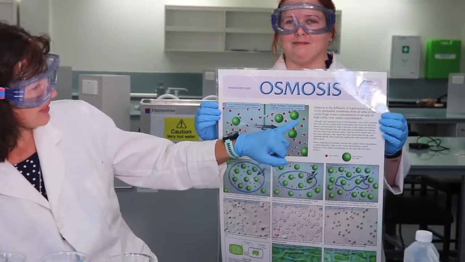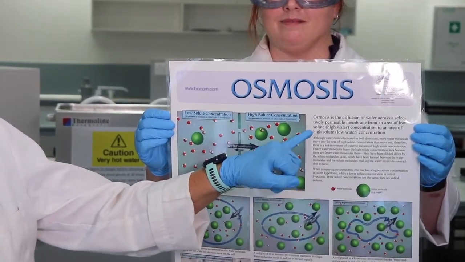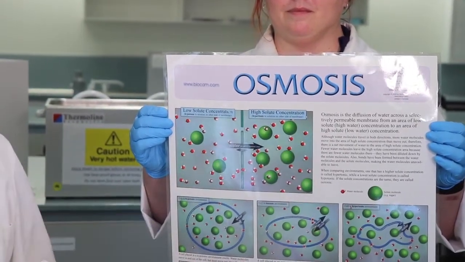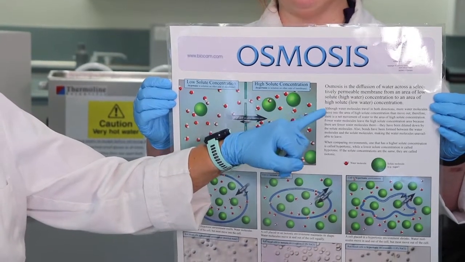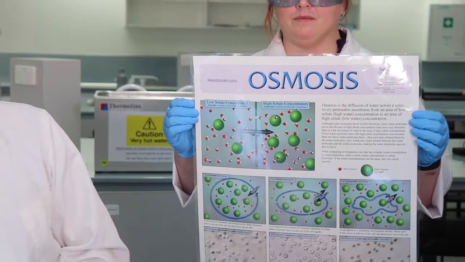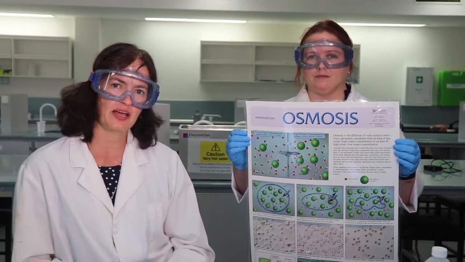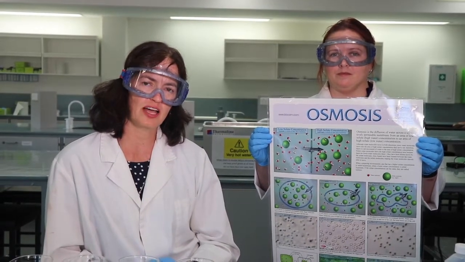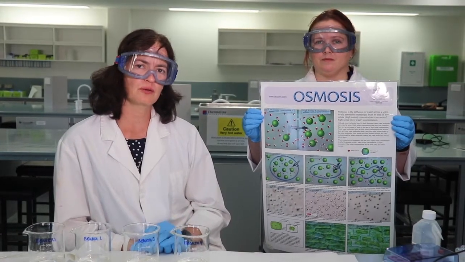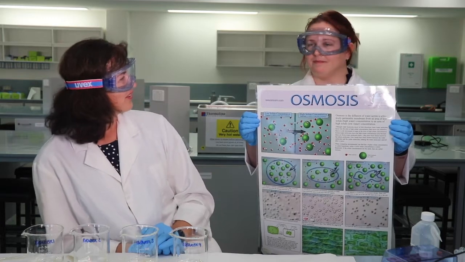If you look over here, it says osmosis is the diffusion of water across a selectively permeable membrane from an area of low solute or high water to an area of high solute or low water concentration. So we know it's specifically the movement of water. We know that it's a passive process because water is moving down its concentration gradient from high water to low water, or you can say water is moving from low solute to high solute. Thank you, Fiona.